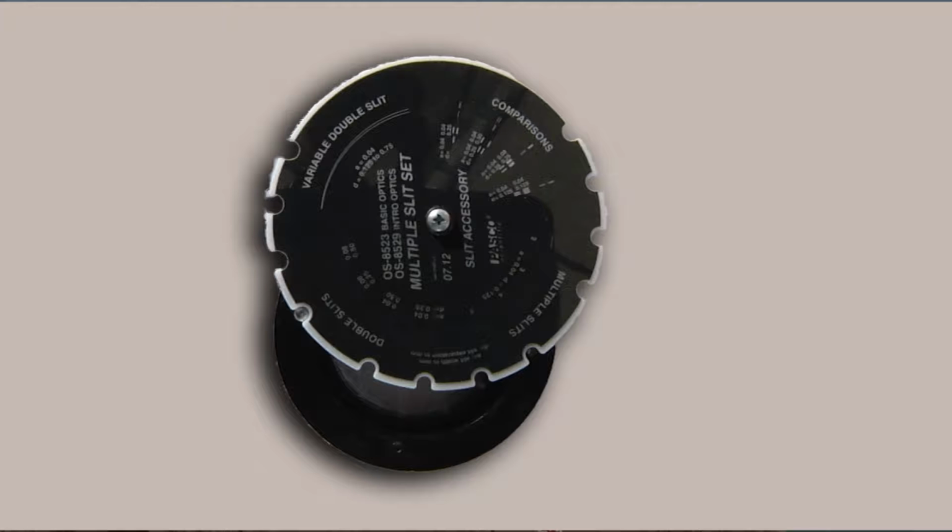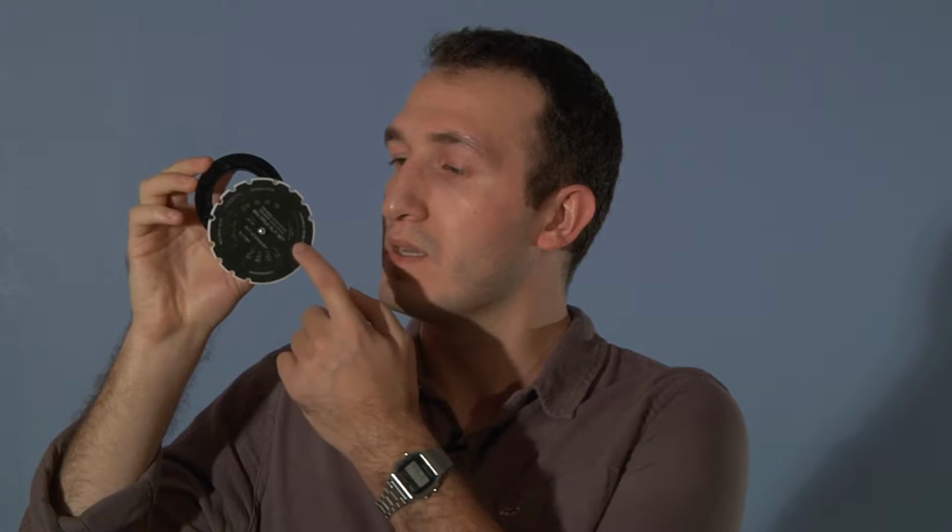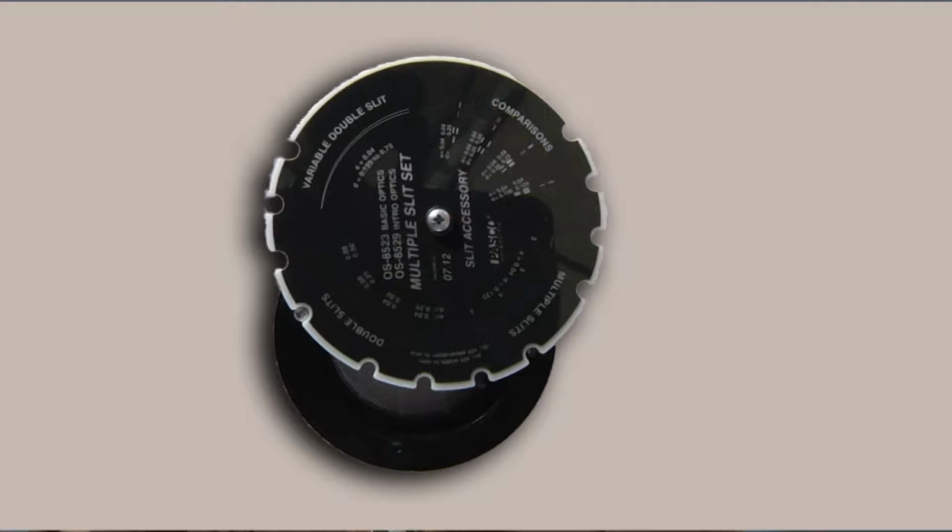We're also going to need a single slit or double slit, from Pasco. That's a multiple slit set with a bunch of slits, including 4 different types of double slits, and you can use any of them depending on how you want to do your experiment.